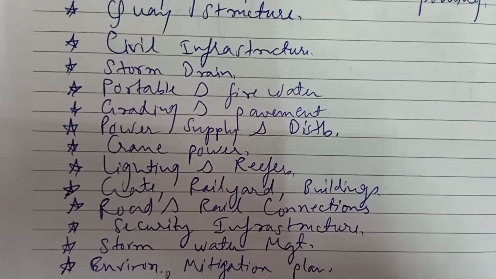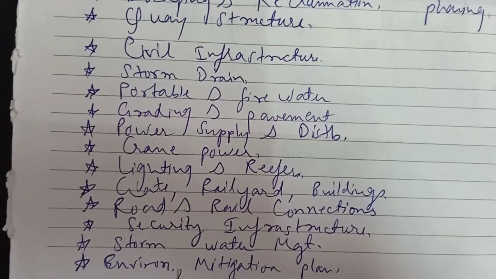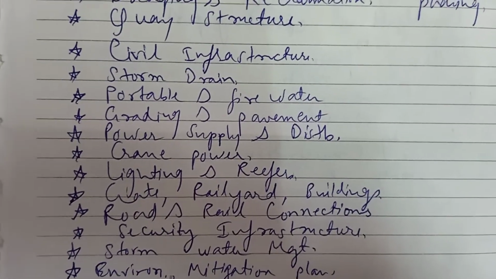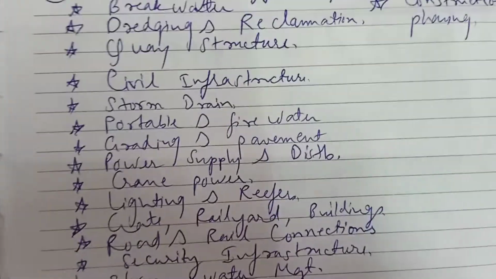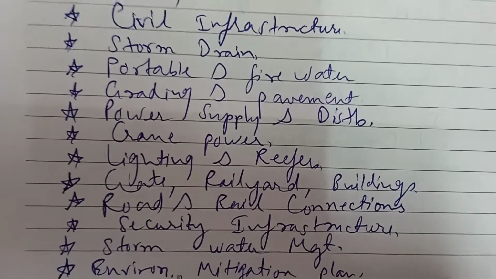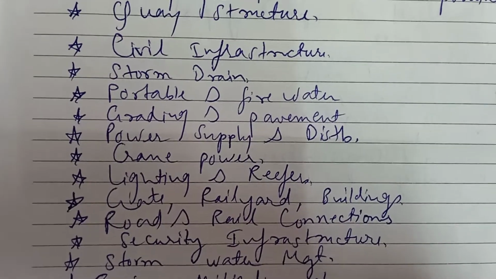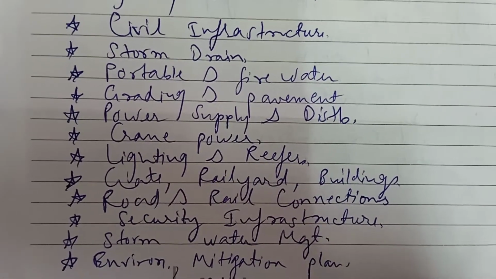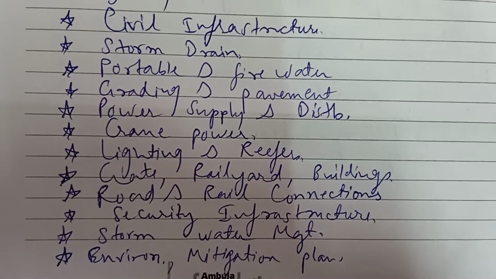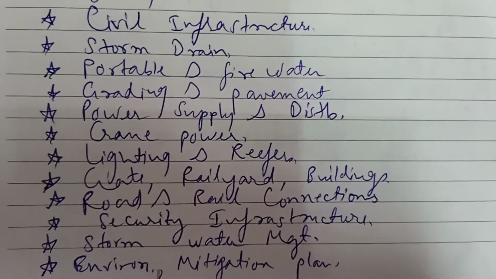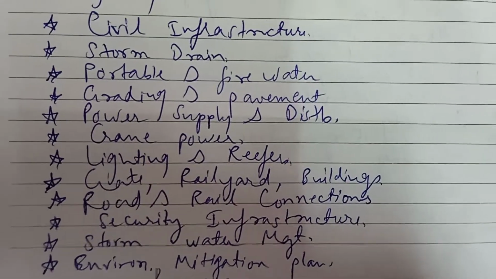Gate, rail yard, buildings. Gate is the entrance structure which is used at the port side for the arrival and departure of any object, say manpower, vehicles, or any container or cargo. Gates play a very important role in the port construction. Rail yard and buildings are also subsidiary activities which will be happening at the port side. So the engineering design will also be affected by rail yard and buildings.